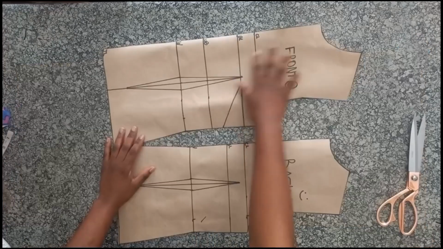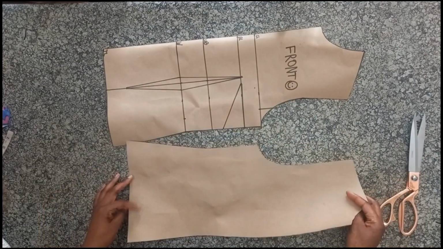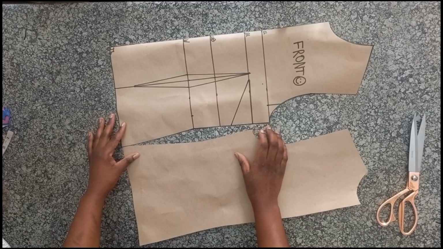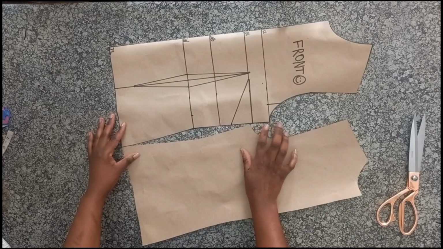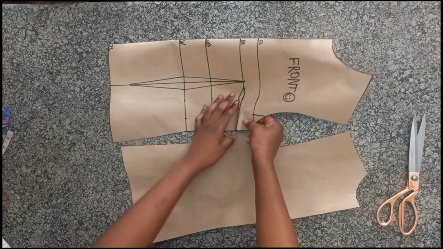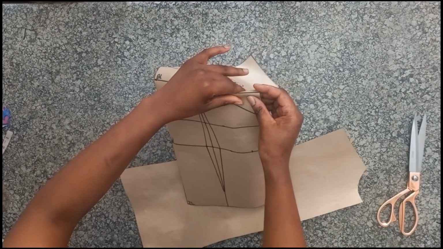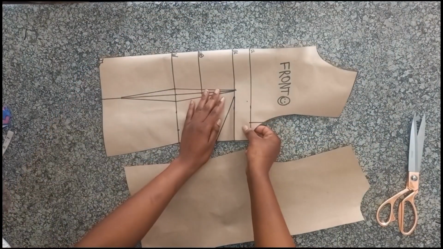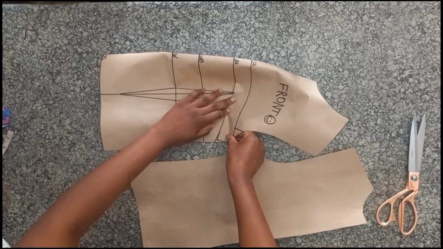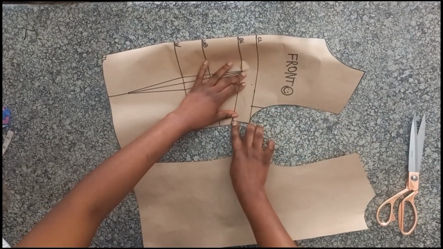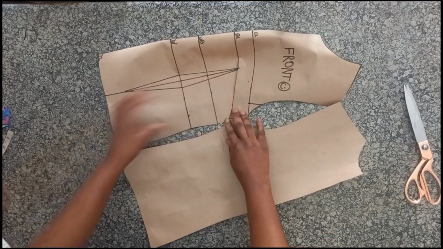So you can go on and cut out the pattern, and now I want to show you how I would match my side seam. So I would close my darts and I would match it, and you can see here that the side seams are matching.